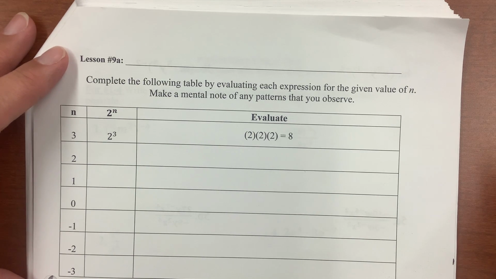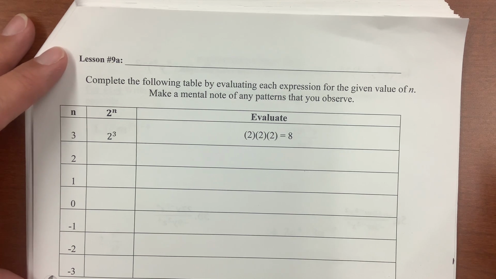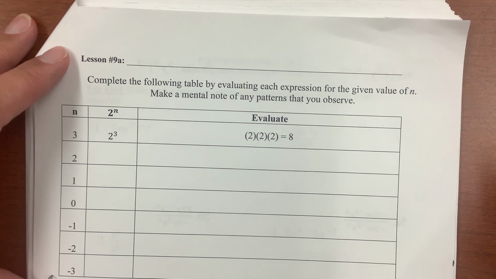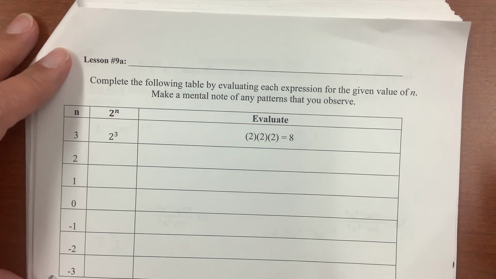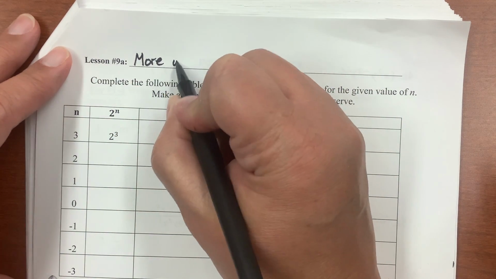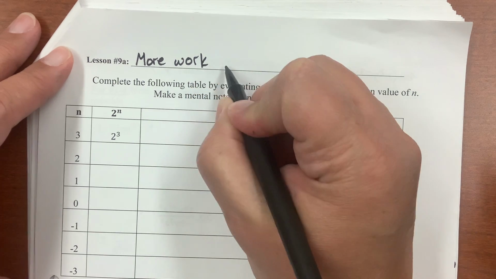We are in Unit 1, Exponents, Lesson 9a, which is a little bit more about negative exponents. So let's just call this more work with negative exponents.